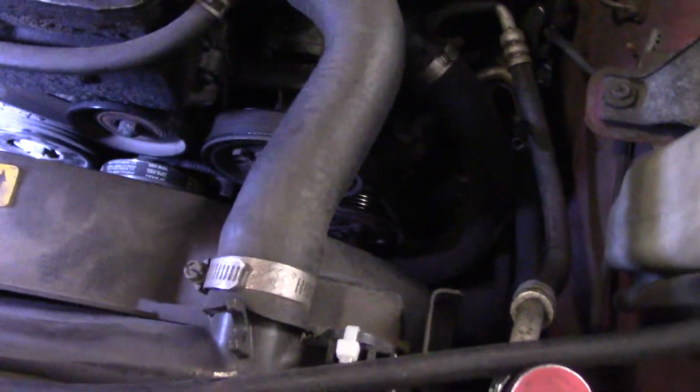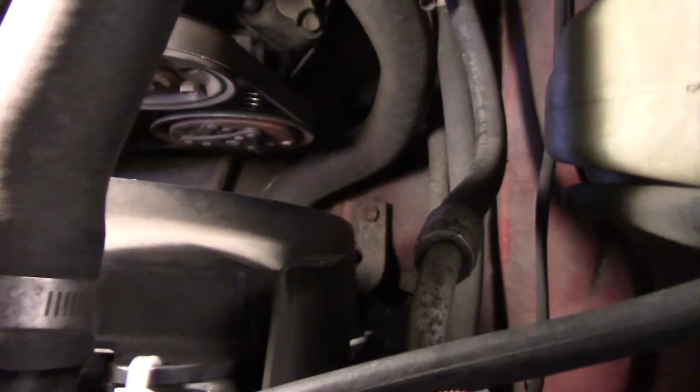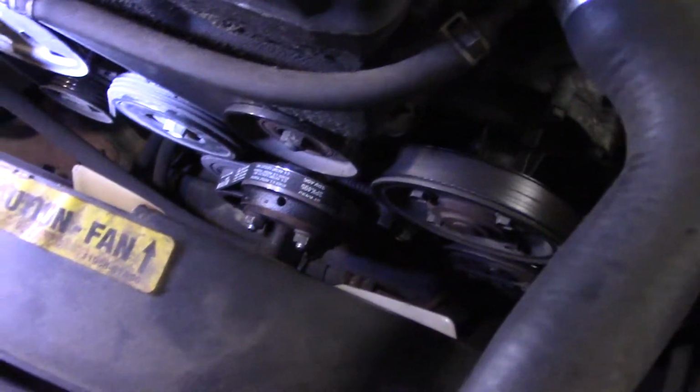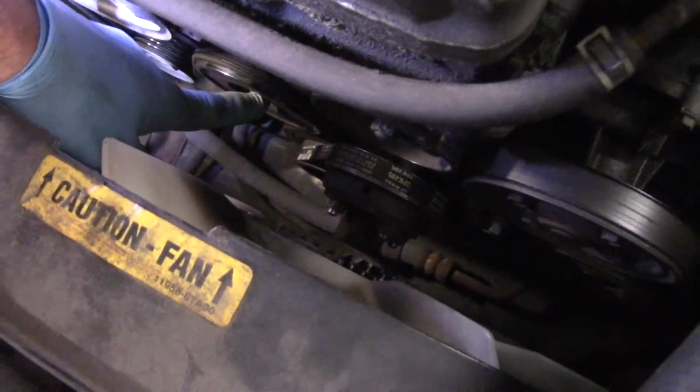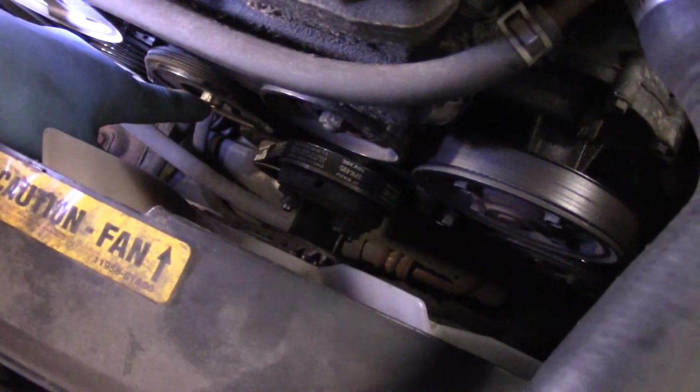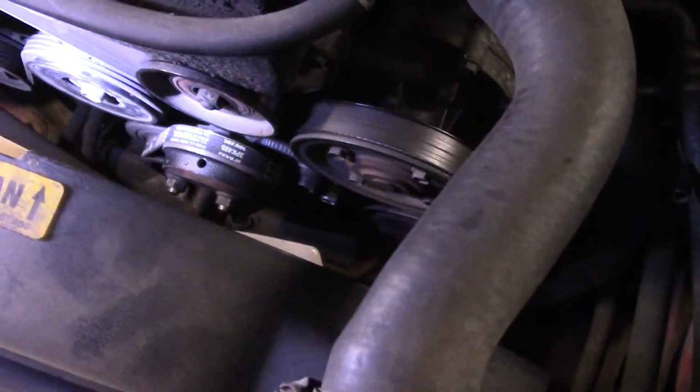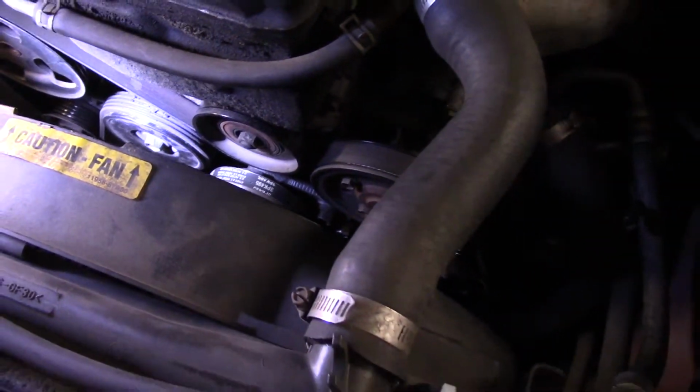First thing we're going to do now is come down here and we need to take that drive belt, or fan belt in this case, off of the compressor. And the way we're going to do that is we're going to come over here to the tensioner right here, and we're going to release the tension on this belt, and we're going to pull the belt off the car. So let me do that, and we'll continue.